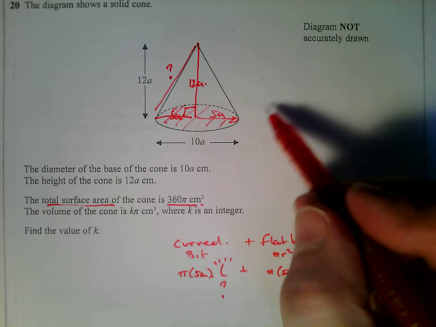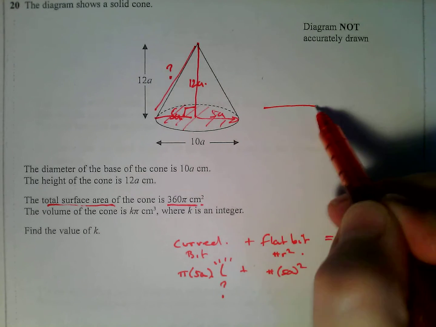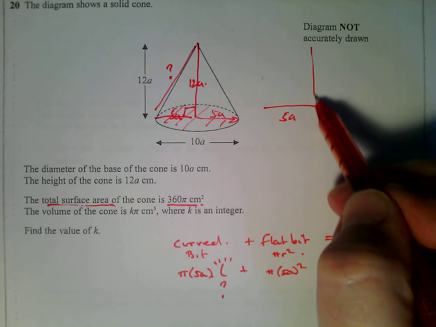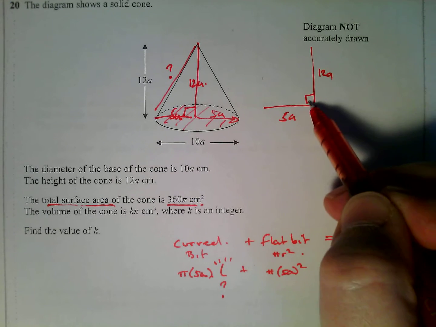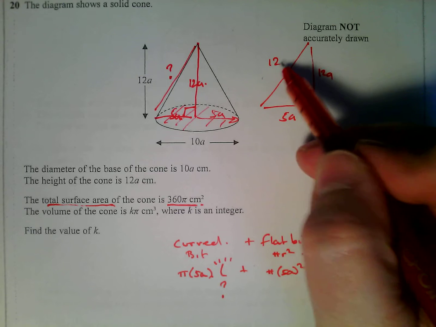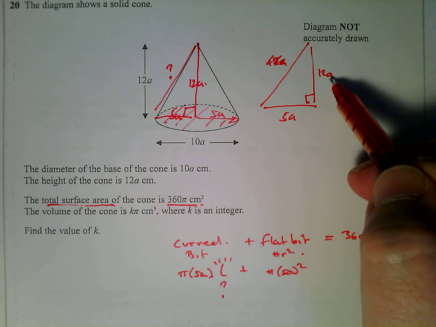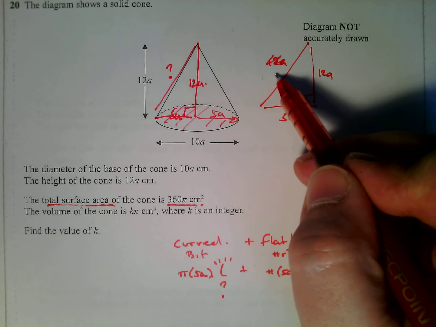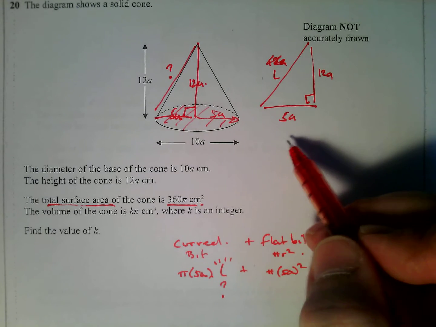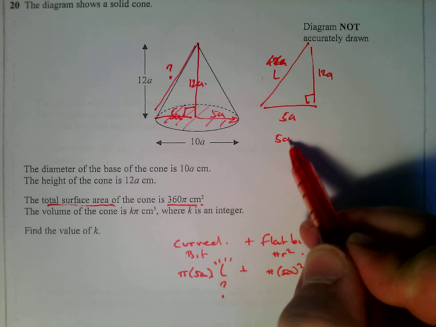So not too bad, except for the fact that I don't know what the slanting side is here. Well, we'll do something similar to what we did with the previous question, and that is think of the right triangle here, where this is 5a, and we know that this distance here is 12a.